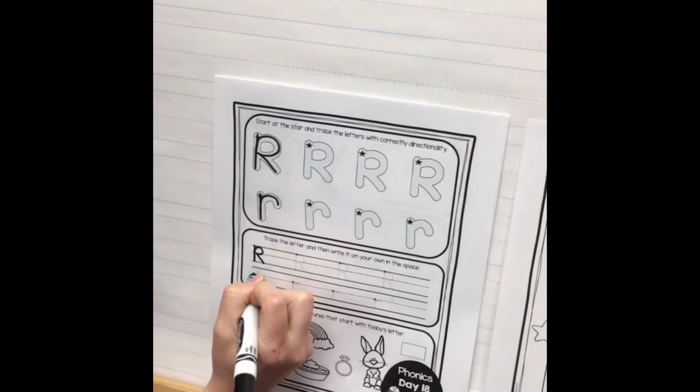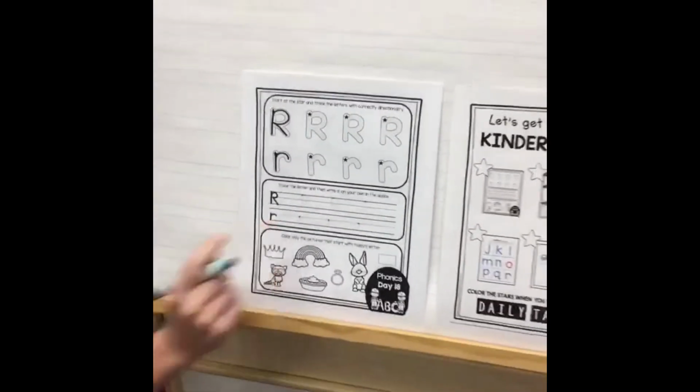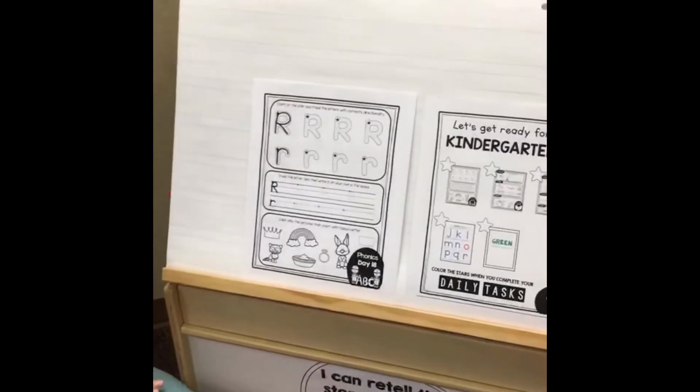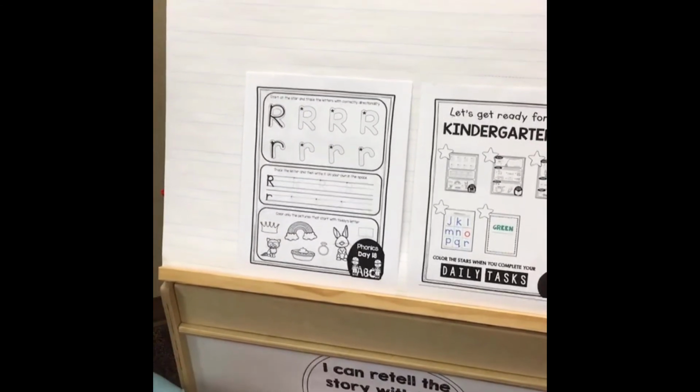Start at the dotted line where the star is. Down, up, and a hook. And what does lowercase r say? R. Nice job. Okay, we're going to color the pictures that start with today's letter. So they have to start with the sound R.